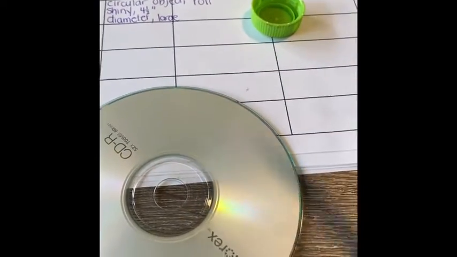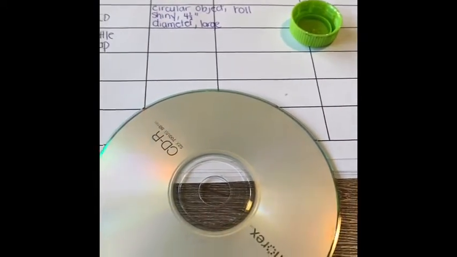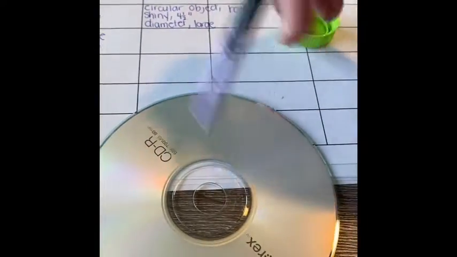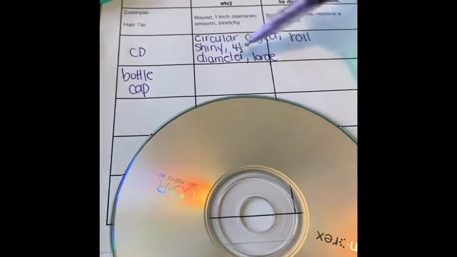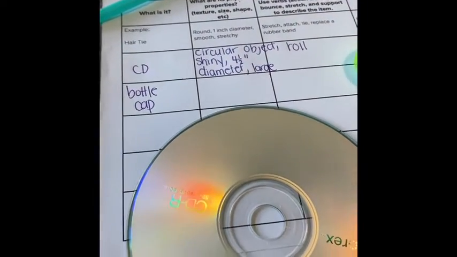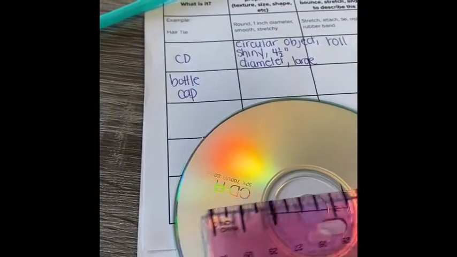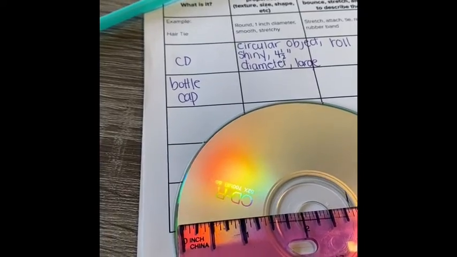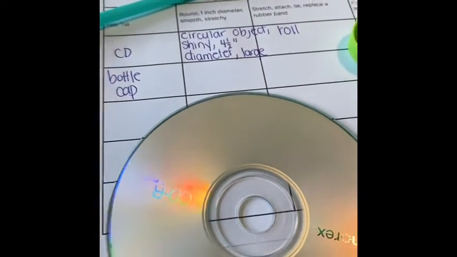What is its texture? What is the size, the shape? So this CD here is a circular object. It's shiny. The diameter is about 4.5 inches across. I went and measured that. It's also a large object.